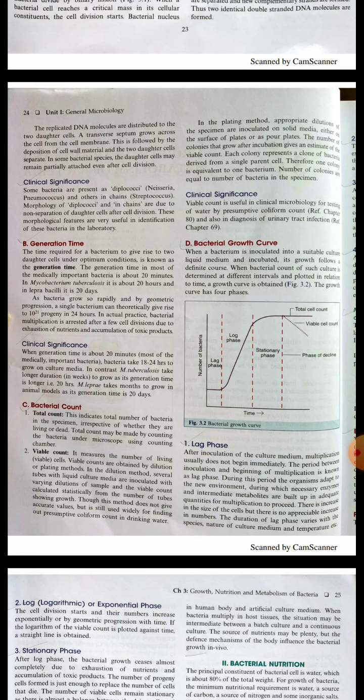In the plating method, on the other hand, appropriate dilutions of the specimen are inoculated on solid media, either on the surface of the plate or as pour plate. The number of the colonies that grow after incubation give an estimate of the viable count. Each colony represents a clone of bacteria derived from a single parent cell. Therefore, one colony is equivalent to one bacterium. Number of colonies are equivalent to number of bacteria in the specimen.